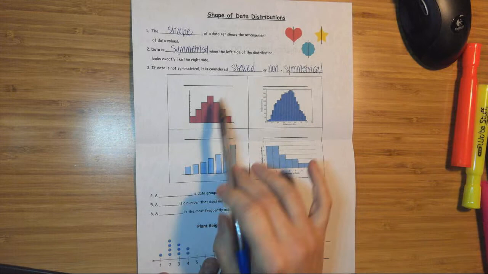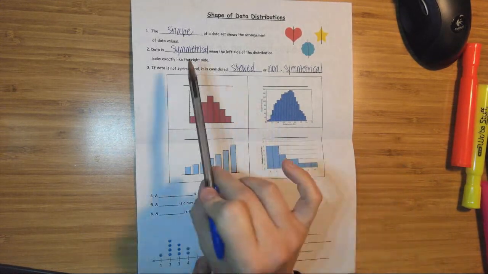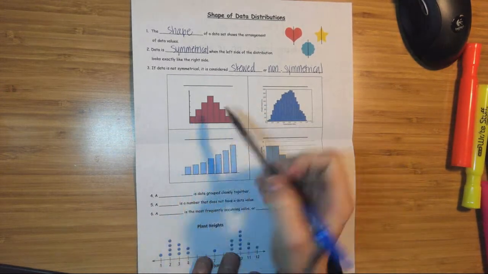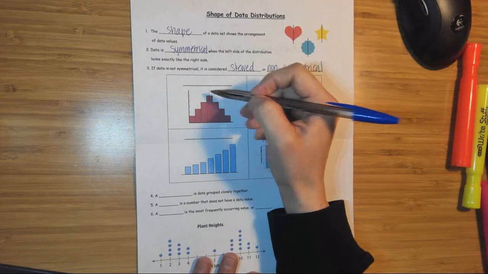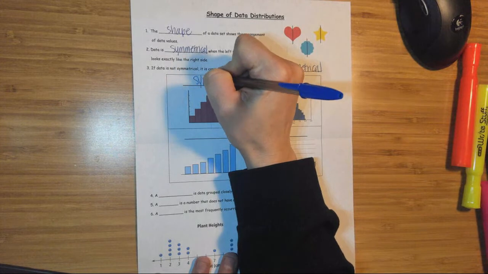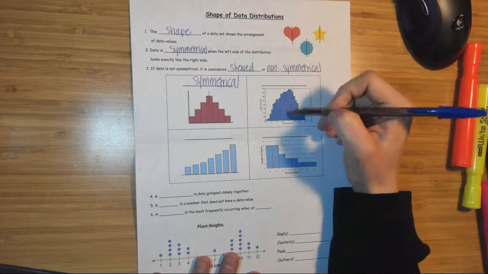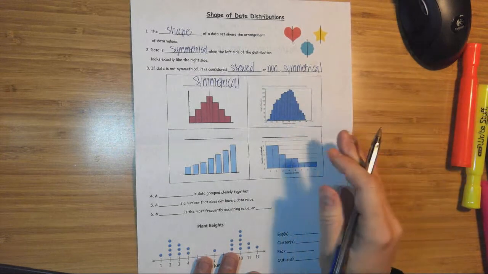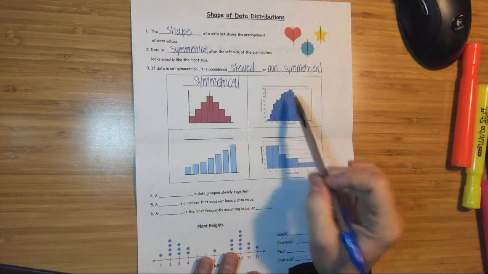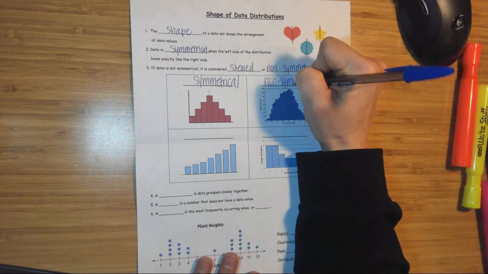So there are 4 different graphs here, and we're going to look at labeling these graphs. So this graph, if I were to cut it straight down the middle, right here, it is the exact same on both sides. So I would call this graph symmetrical. This one is obviously not symmetrical, but it's not skewed like these are, where a lot of the data is on one end. It's just not symmetrical. So we're going to say non-symmetrical for this one.